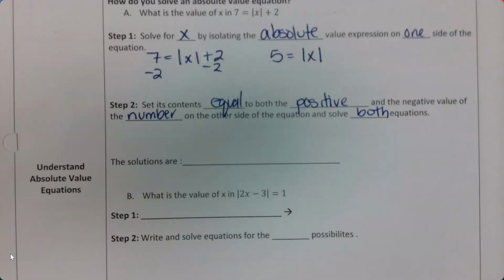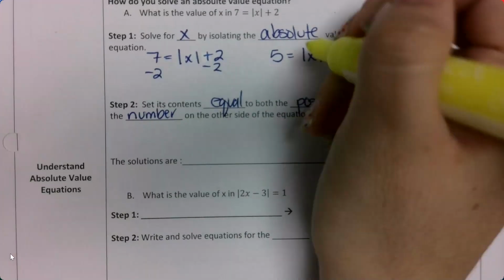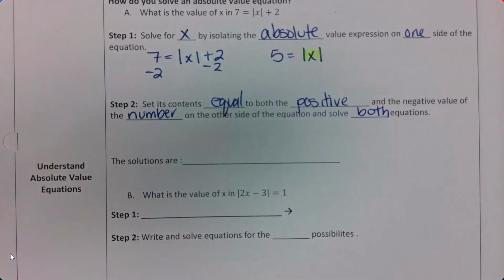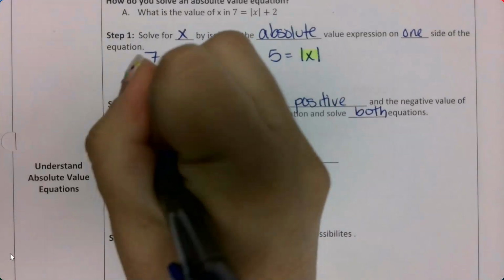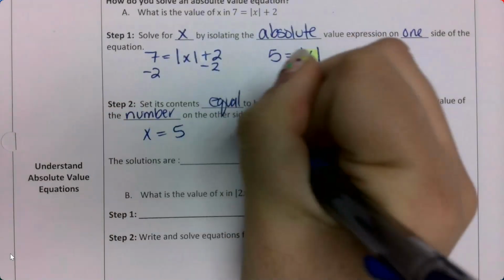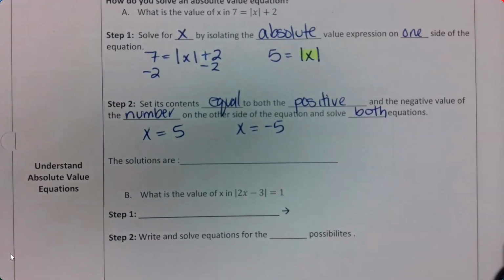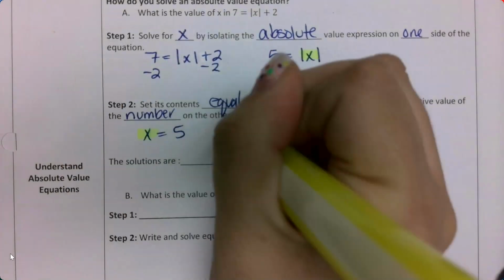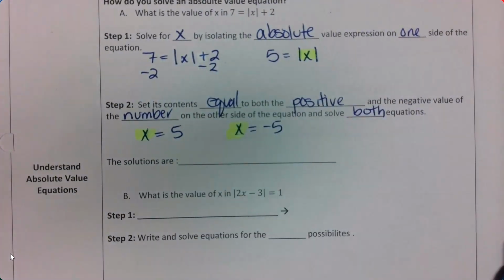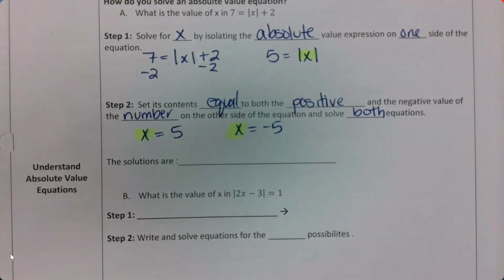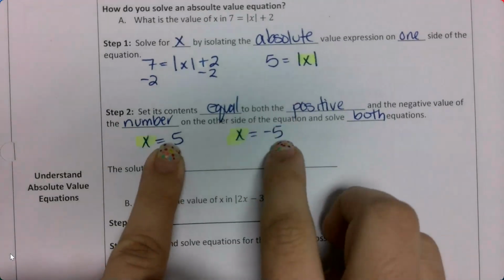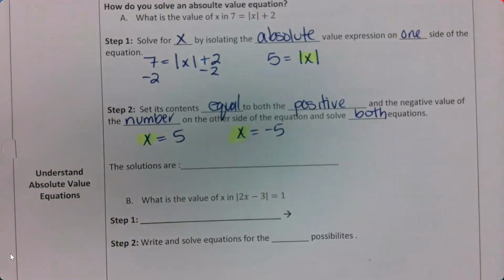So I'm going to take this piece inside, and I'm going to set it equal to both 5 and negative 5. So whenever I remove absolute value, my answer equals one positive and one negative of that number.